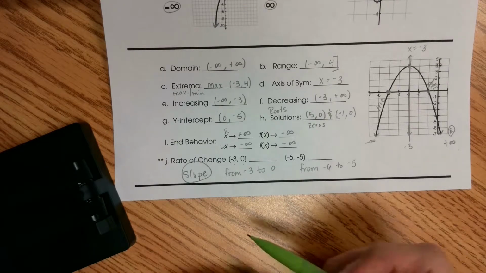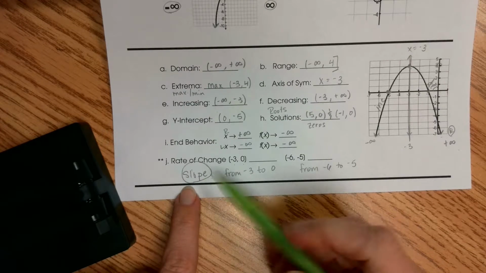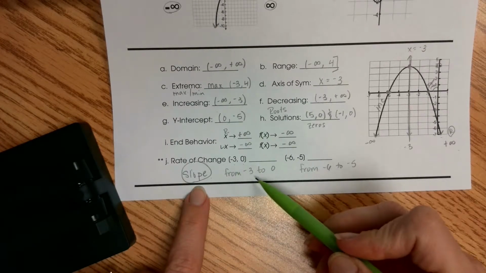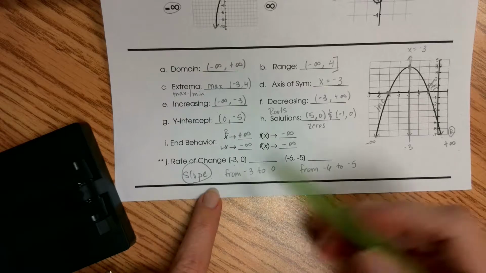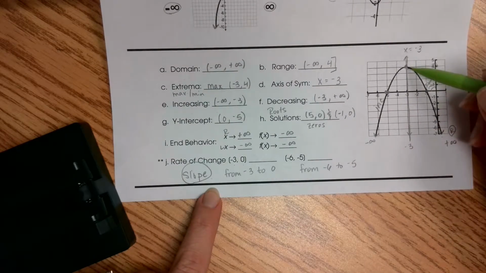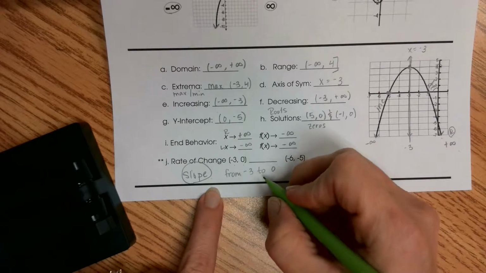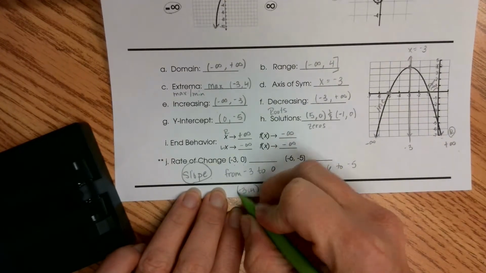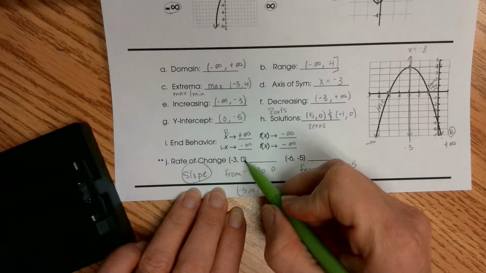All right, so for the rate of change, also called the slope, we're going to look at the interval from -3 to 0 for the x's. At -3, my y value is 4. So the points that I want to use are (-3, 4). And then I want to go to 0 for the x's.